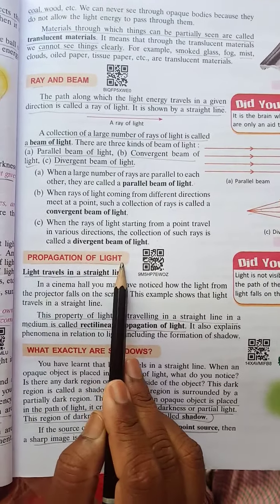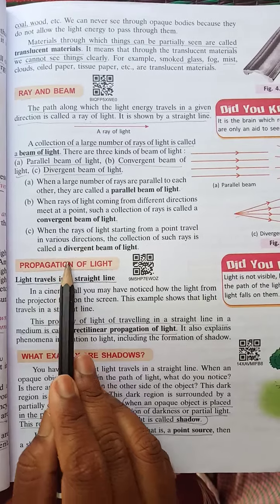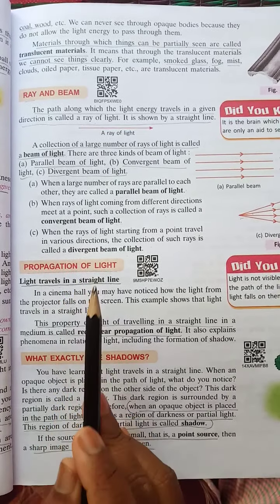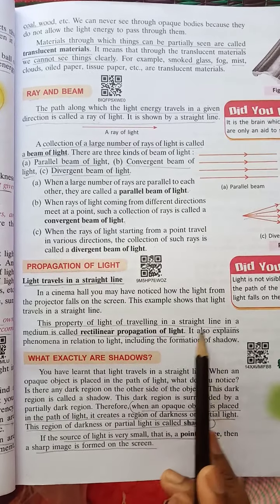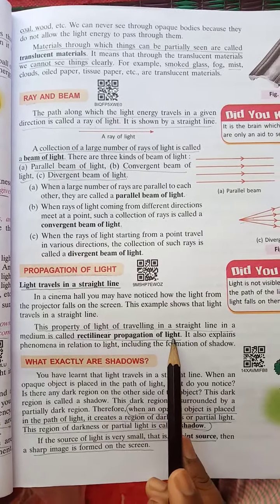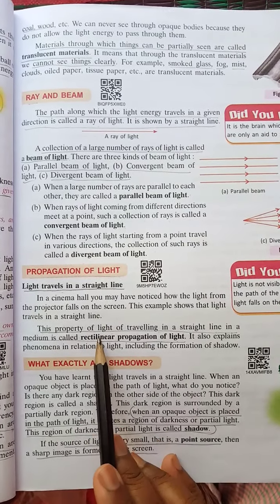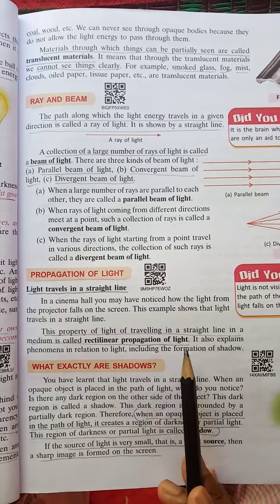Then propagation of light. How does light travel? Light travels in a straight line. This property of light of traveling in a straight line in a medium is called rectilinear propagation of light.